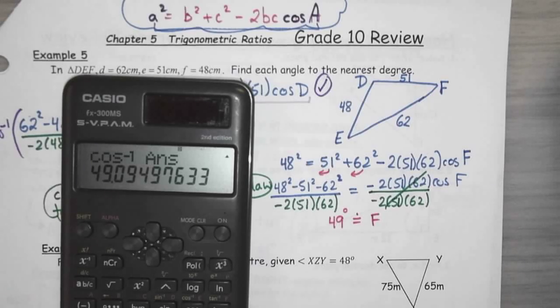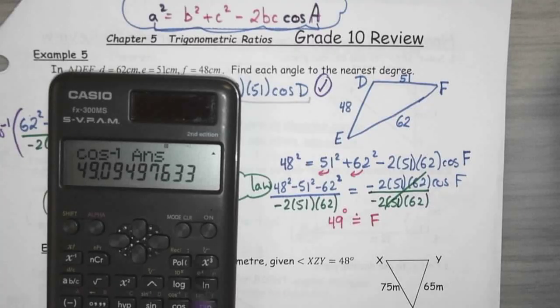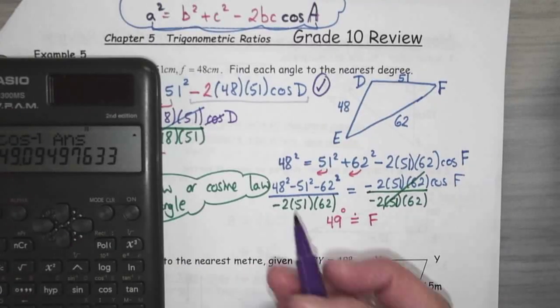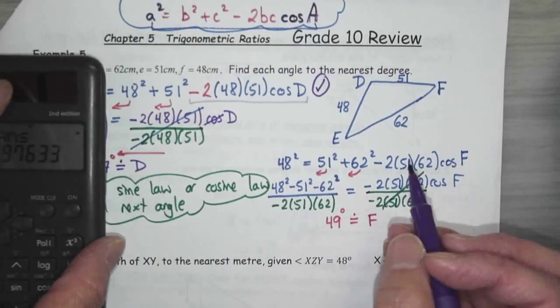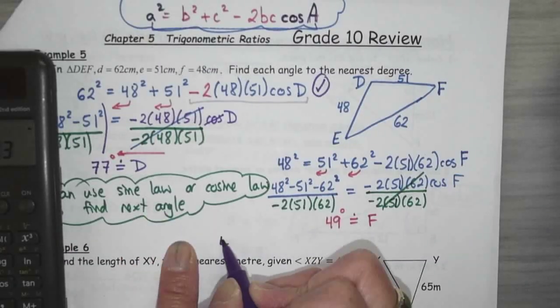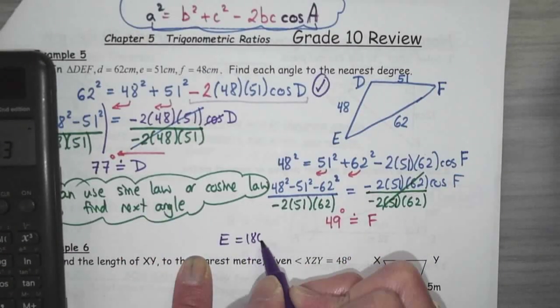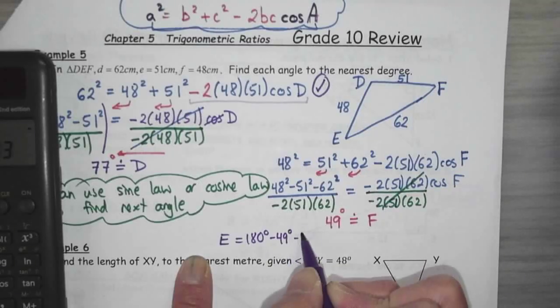How do I get my last angle? Cosine law again, sine law, or? You can just add up the other two and subtract it from 180. Yeah, just use that the triangle adds to 180. So then for E, E is going to equal 180 minus the 49 and minus the 77.